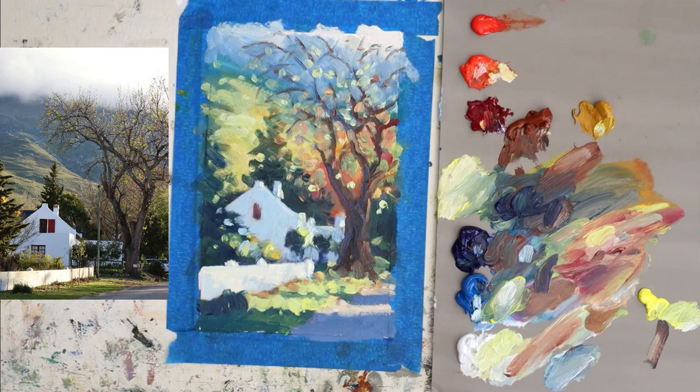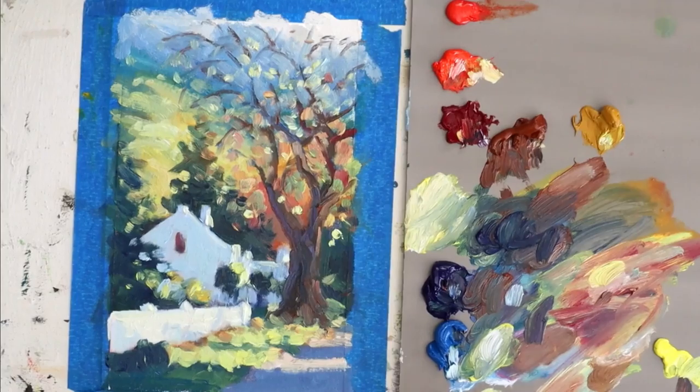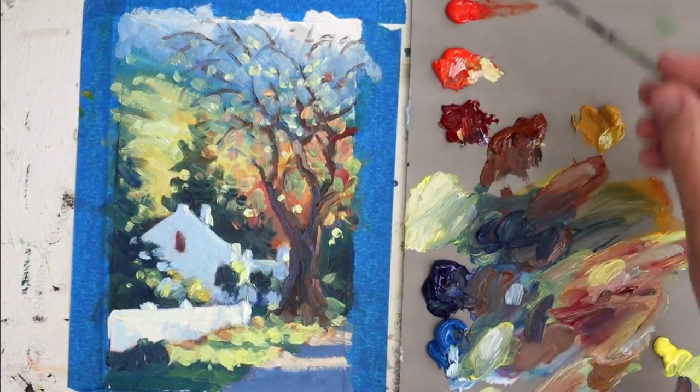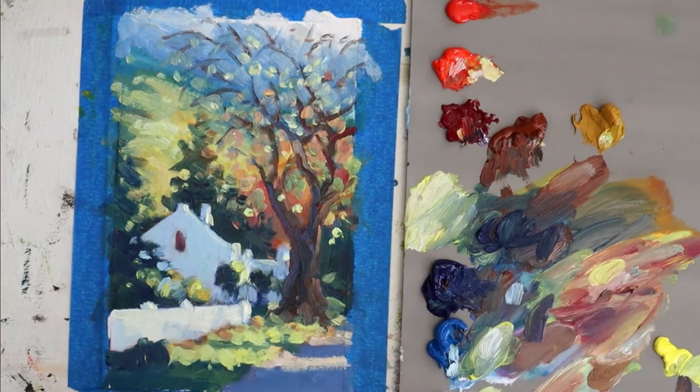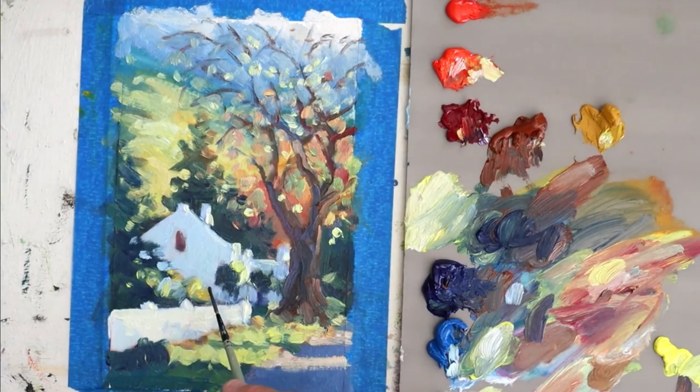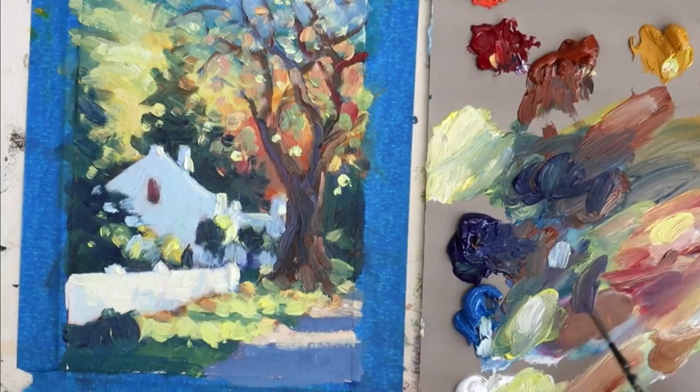Alright, I think it's time to put in that figure I was talking about right in the beginning. So just someone in his garden, and just place it against this white part of the building. The head very, very small. That's just important to remember that. Keep the head small.